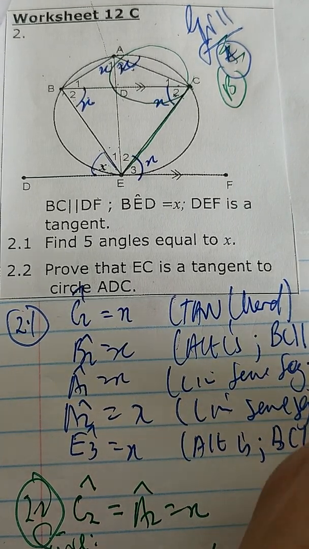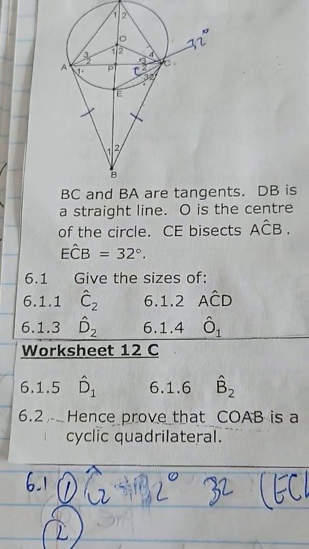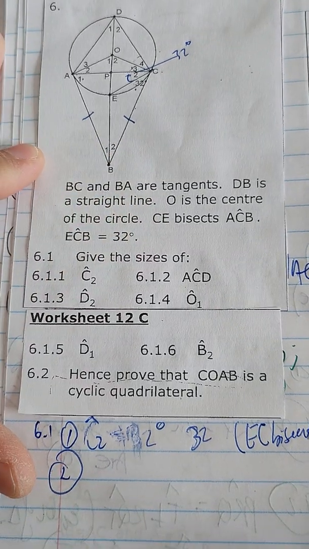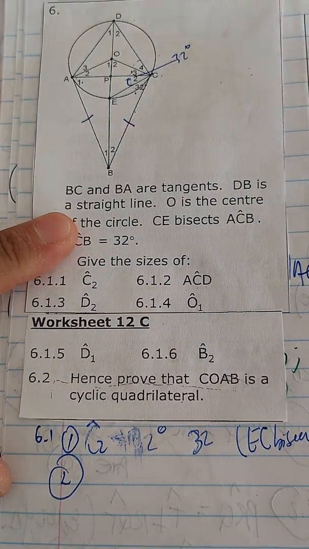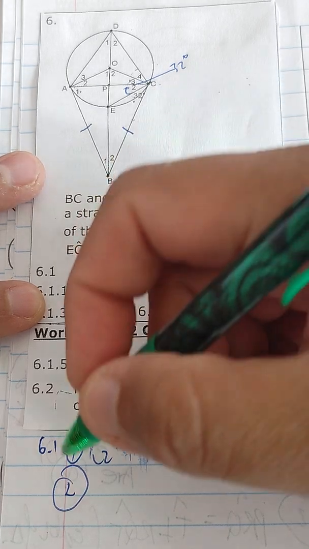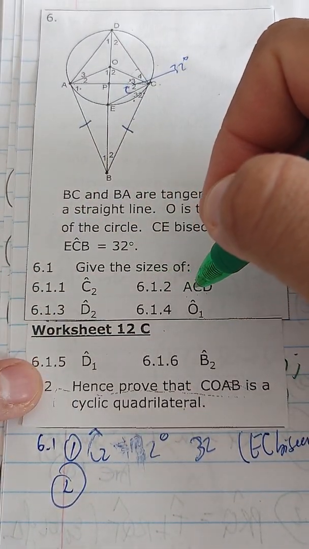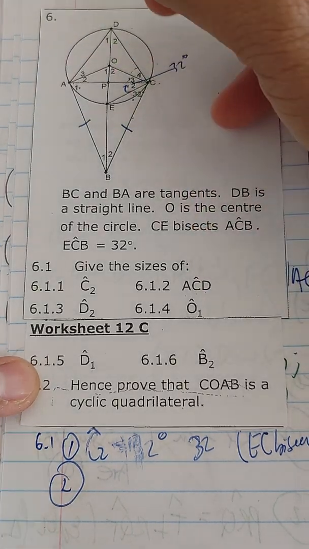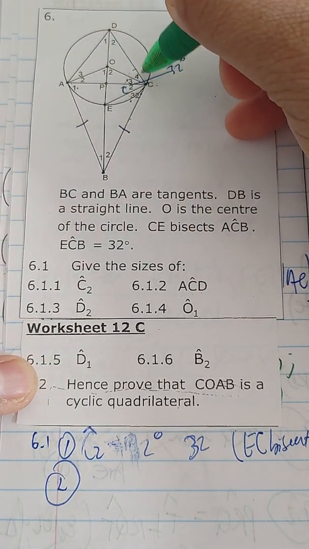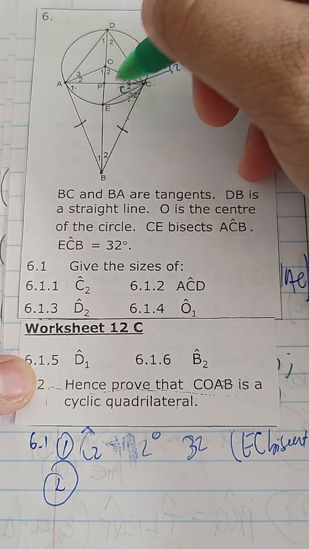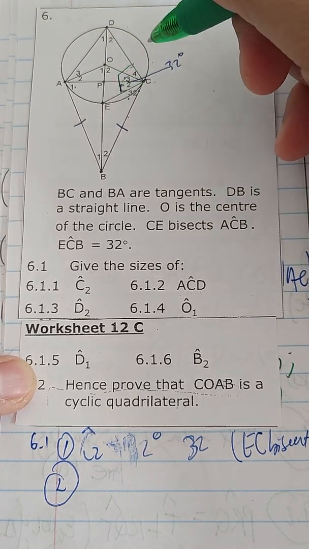Okay, so I'm back. So we stopped at question 6. Just minimize this a bit. Okay, we stopped at question 6.1.2, which says the size of ACD. So ACD. Okay. Since this is your diameter here, this angle is going to be 90 degrees.